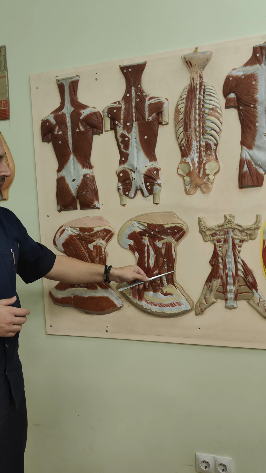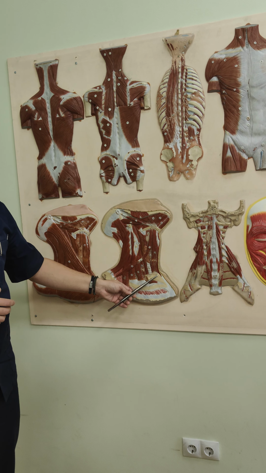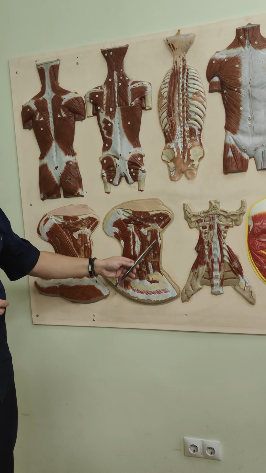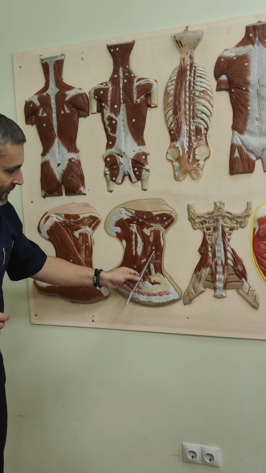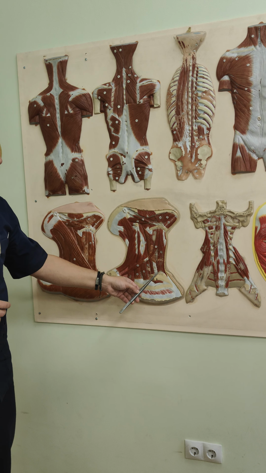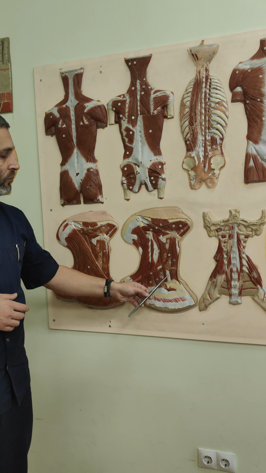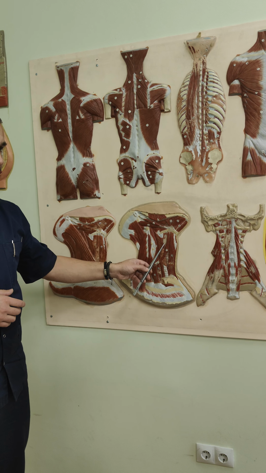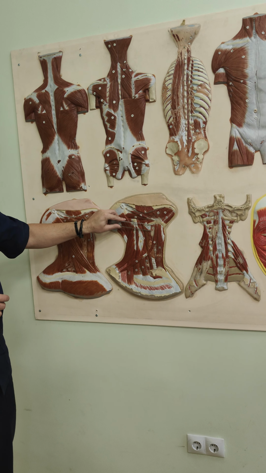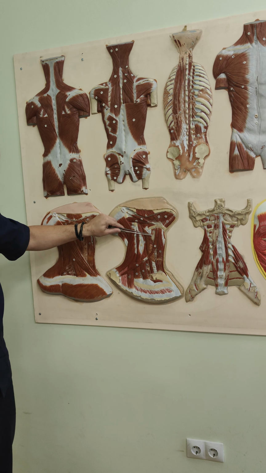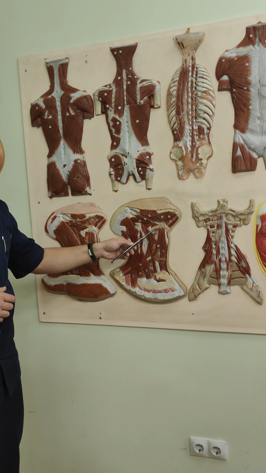Which muscle belongs to the infrahyoid group? First of all, the most superficial muscle is this one, which goes from the sternum to the hyoid bone, musculus sternohyoideus. Deeper, number 7, is a muscle which goes from the sternum to the thyroid cartilage of the larynx. It is called musculus sternothyroideus.